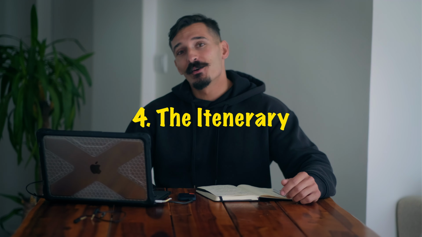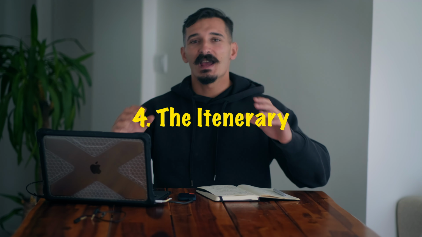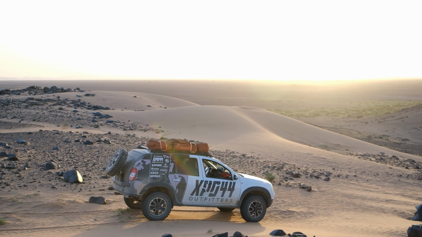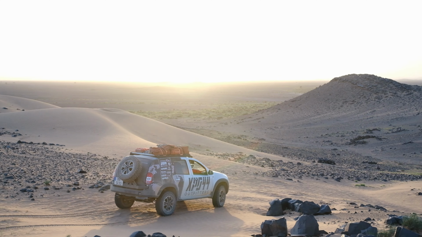So number 4, the itinerary. Once you have the dots laid down, it's very simple. All you have to do is connect them. But how do you want to connect them? Well, if you don't have a 4x4 or if you're okay with just doing pavement, Google Maps is more than enough for that. Since we like overlanding, we like to explore, we like to do off-road tracks and all.